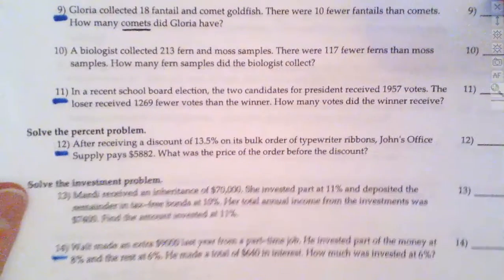We'll do one more for this half of the video. So let's now look at question number 12. And question number 12 is a percentage problem. So let's see what we have here.